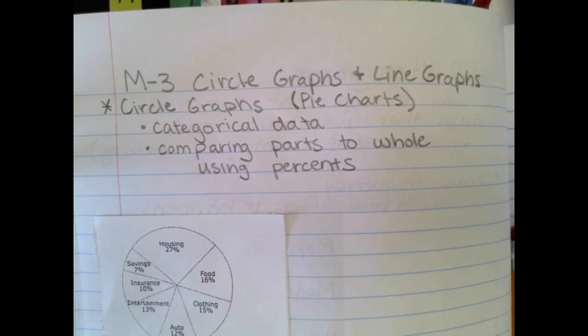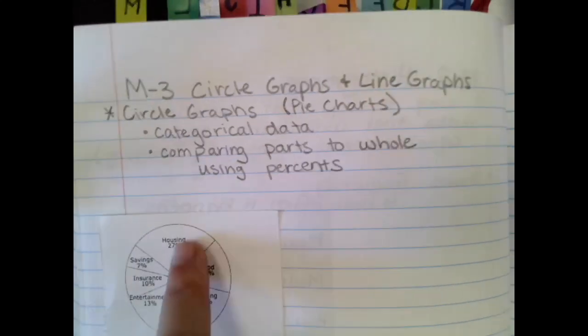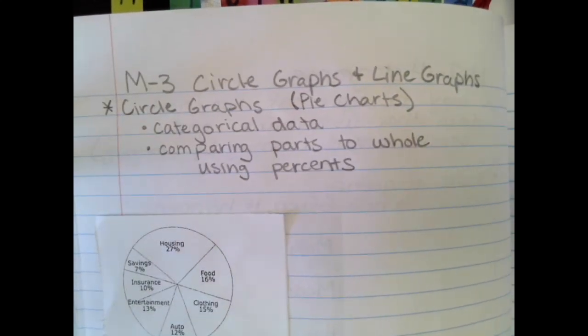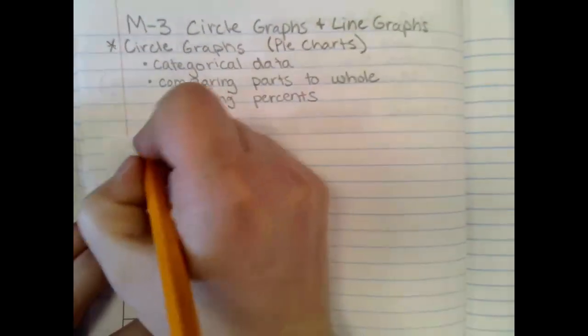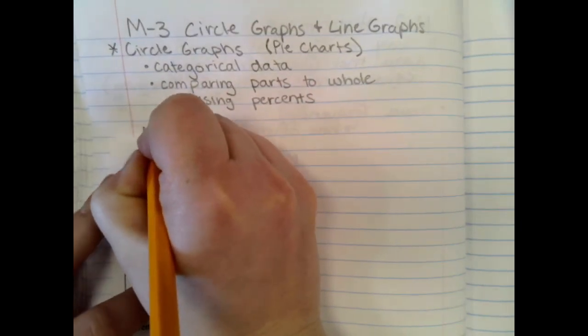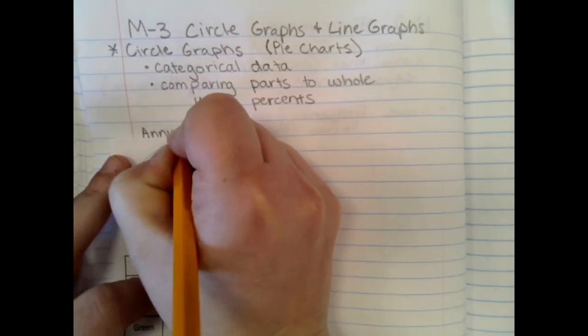Charges. What did you say? House? Yeah, it says housing. Family bills. Family bills, yeah, it's like our annual budget or our annual spending. How much we're doing each year, or maybe even each paycheck. So I'm going to write annual spending.